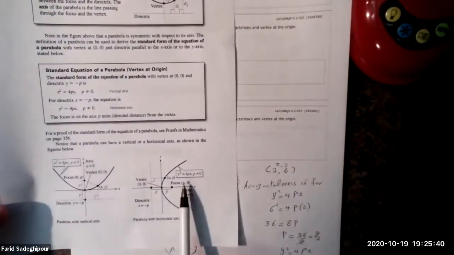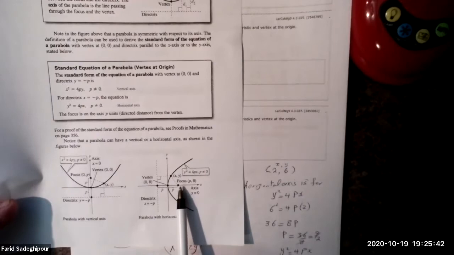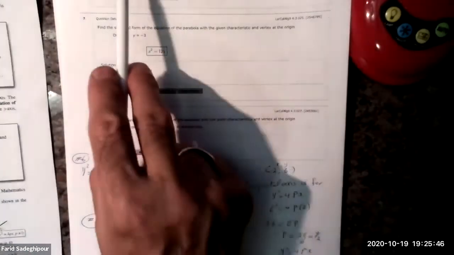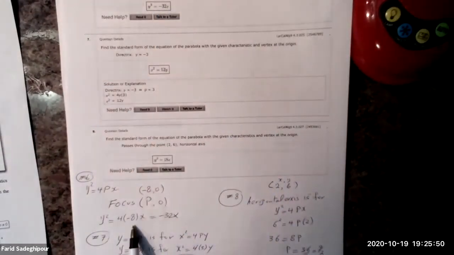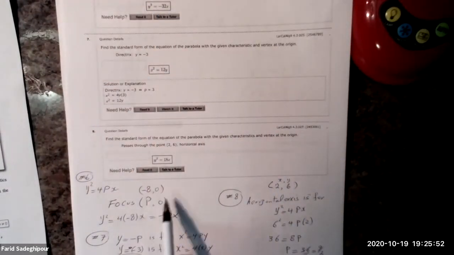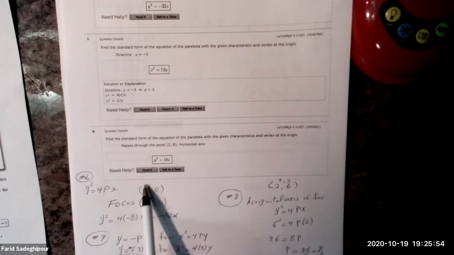When you have y2 equals 4px, in this kind of equation, the focus is p and 0, which is given in the problem as -8 and 0, right? So that means, see, I put it under so you could actually see that the value of p then is -8. So when p is -8, you put it here, and that gives you the equation.